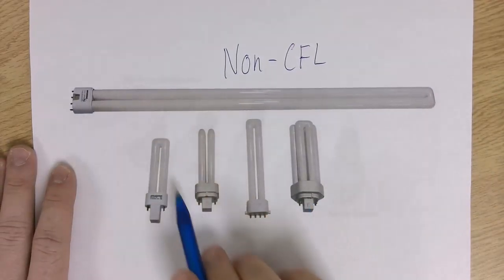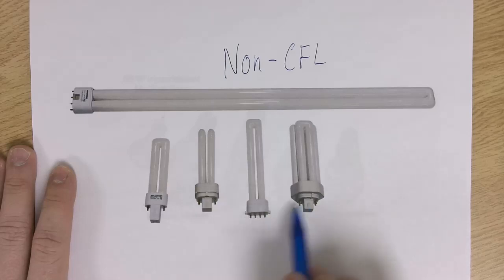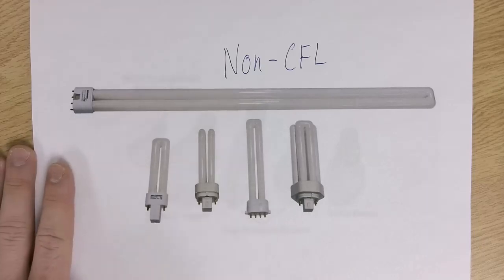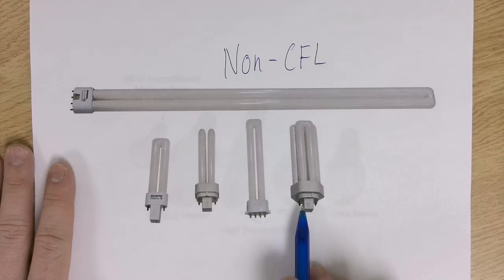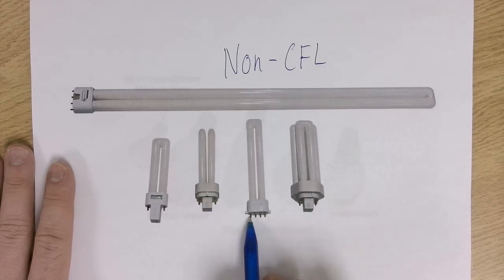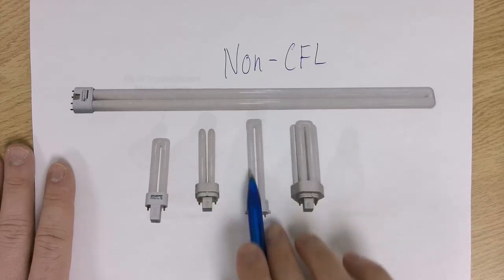So whatever you plug these into, and you can see they don't have that normal incandescent type of threaded screw base. These wouldn't fit in a regular light fixture in your house. These are designed to fit in a light that has a ballast because these don't have the ballast in them. They just have a connection point and the gas in these tubes.